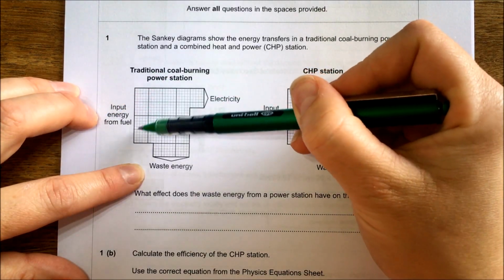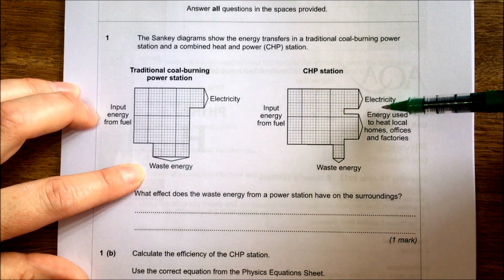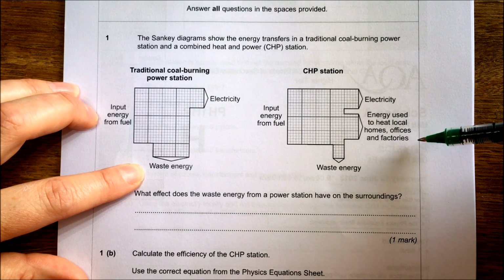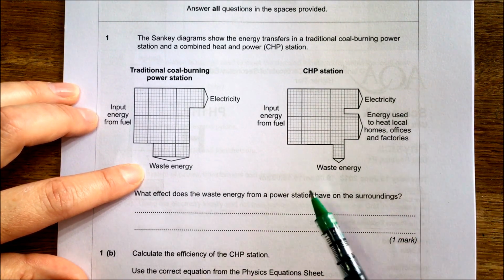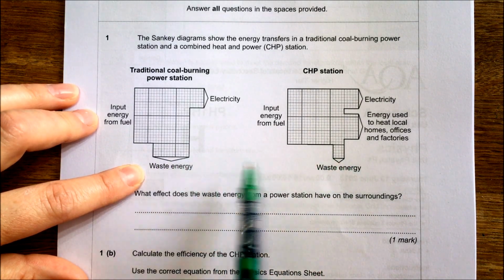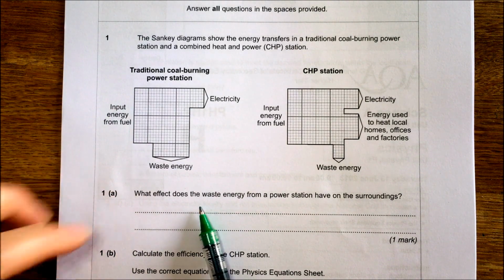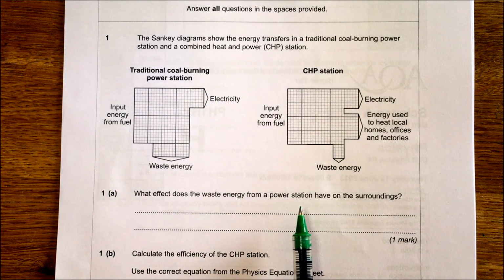So if you think 1, 2, 3, 4 boxes, okay, larger boxes, that's the same there. We've got some coming off as electricity, some coming off as energy used to heat local homes, offices and factories, and then quite a small amount of wasted energy. So if you compare the two, we can see straight away this has got far less wasted than this one here. What effect does the waste energy from a power station have on the surroundings?